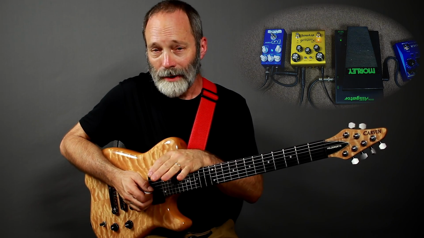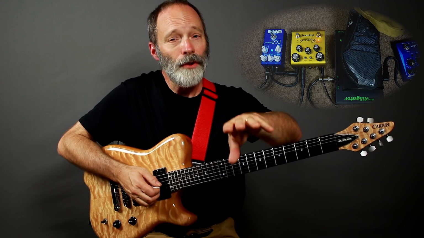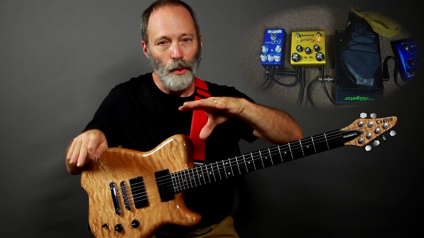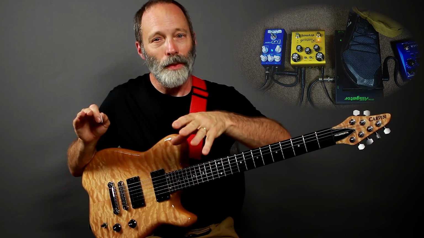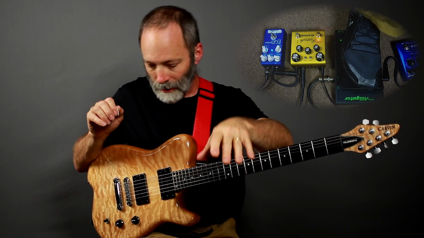From that point, I'm actually going into my amp modeling unit, and then the signal's coming out of the effects send into my volume pedal. And then from there, it goes on into delay and reverb. So in effect, whether you have an effects loop or not, the order is compressor, distortion, volume pedal.